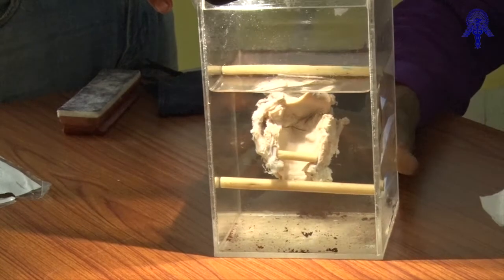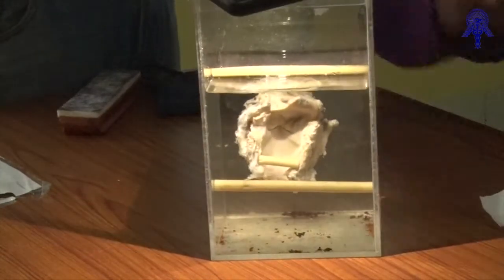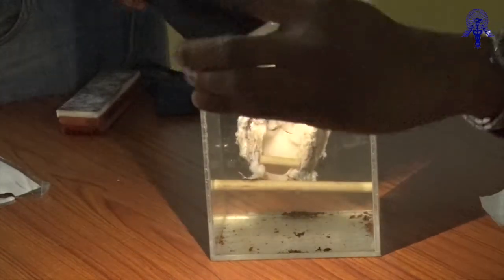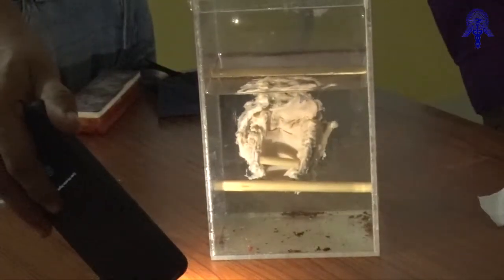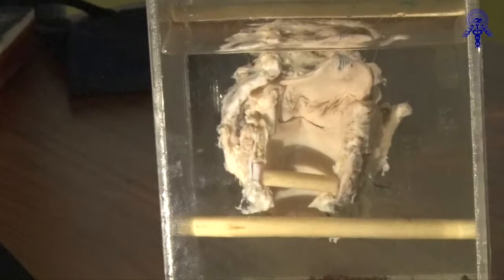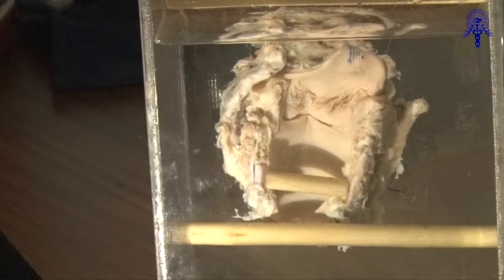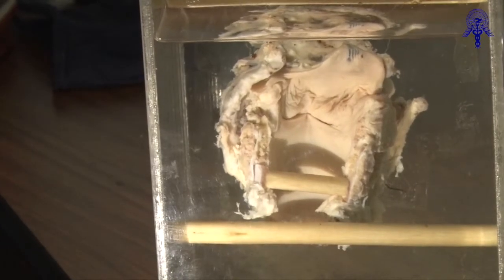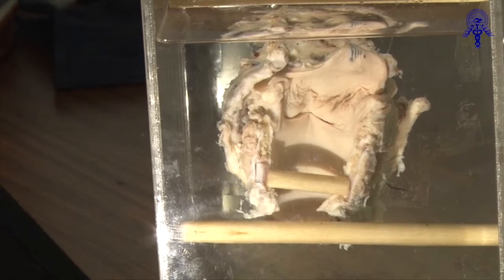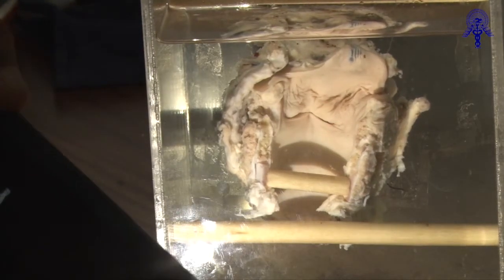So the mass is involving supraglottis as well as glottis. So it is a transglottic mass. So, mass involving supraglottis and glottis on the right side.